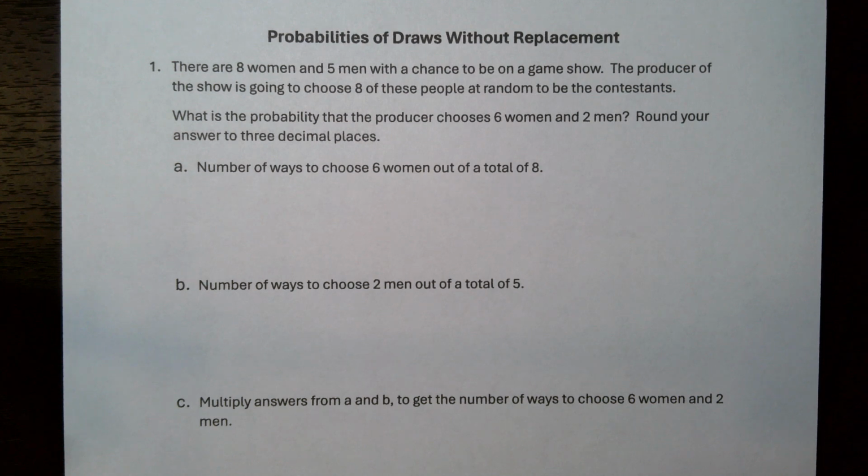In this video, we are going to be looking at probabilities of draws without replacement.